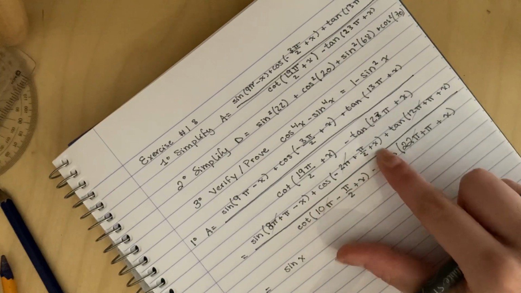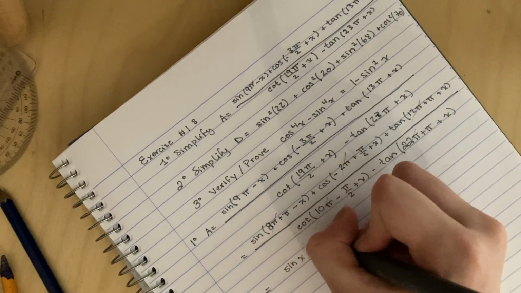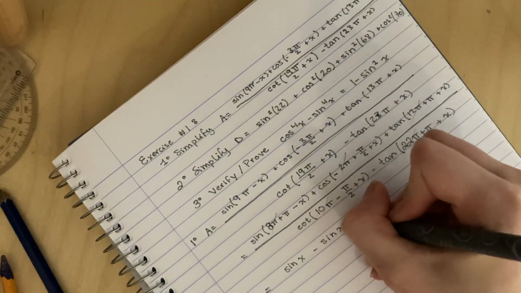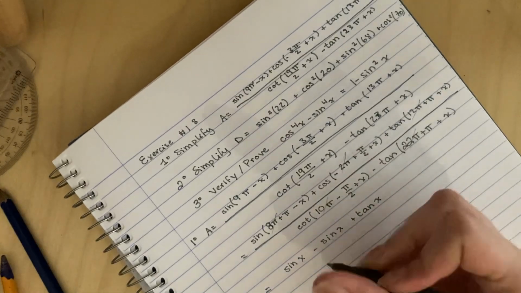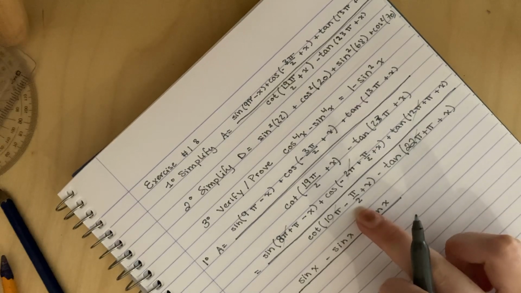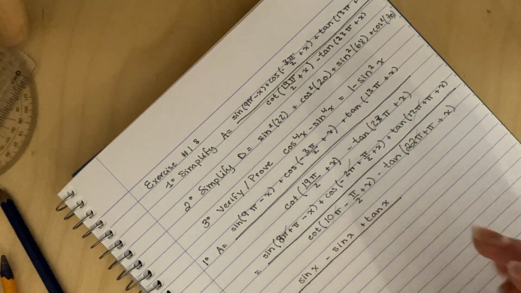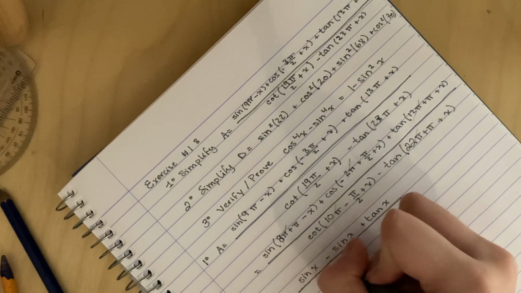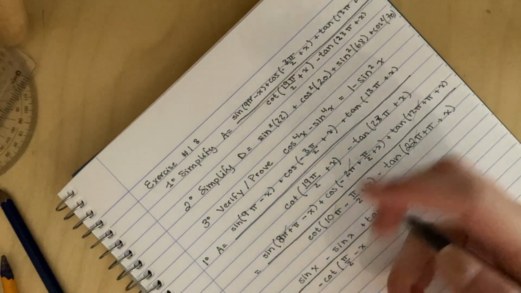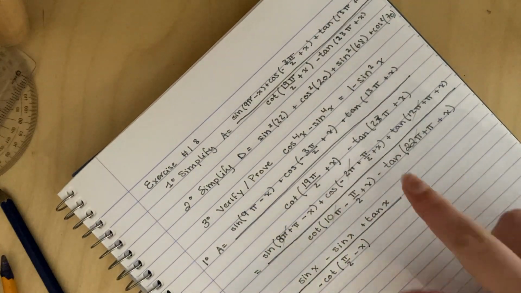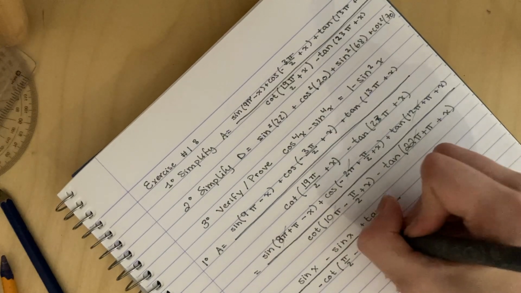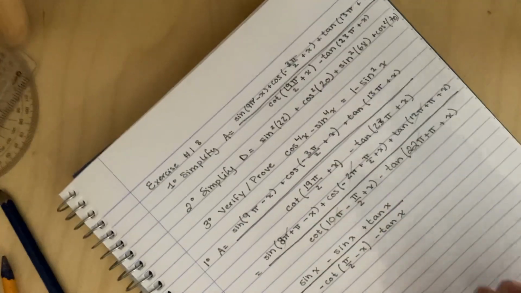So cosine of π over 2 plus x is minus sine x. Tangent of π plus x is tangent of x, all divided by cotangent of minus π over 2 plus x can also be written as minus cotangent of π over 2 minus x. You can flip the sign in it as long as you flip the sign at the outside as well. And then minus tan of π plus x is just going to be minus tan x.